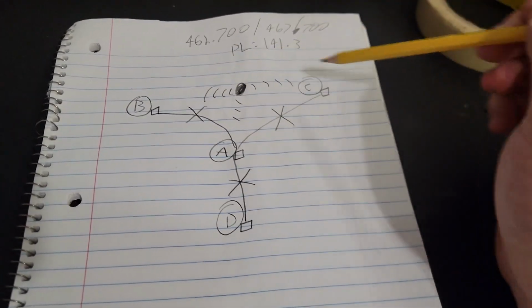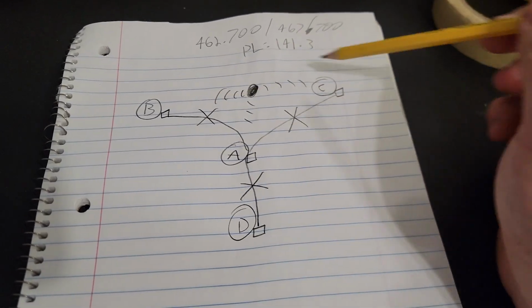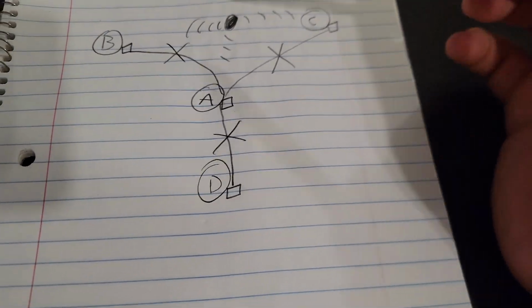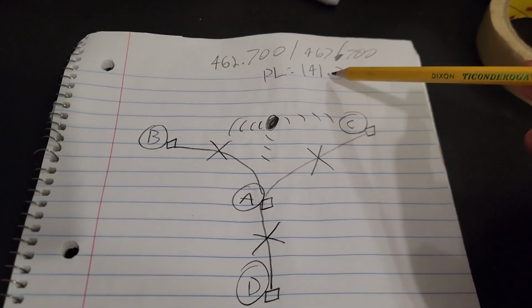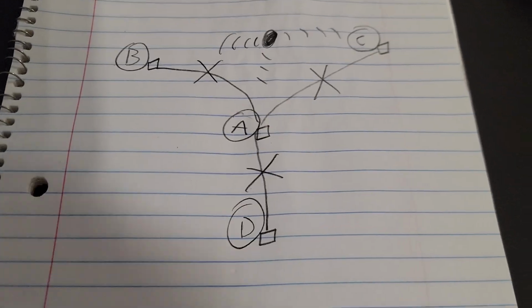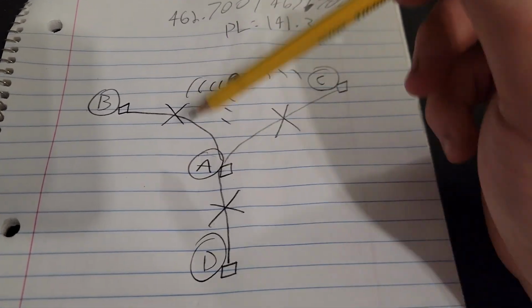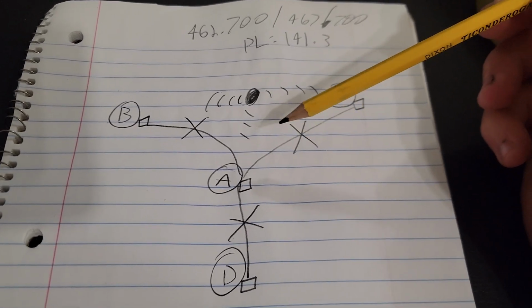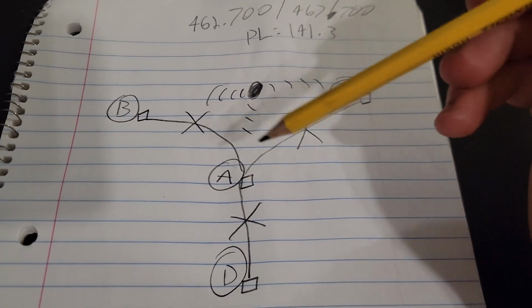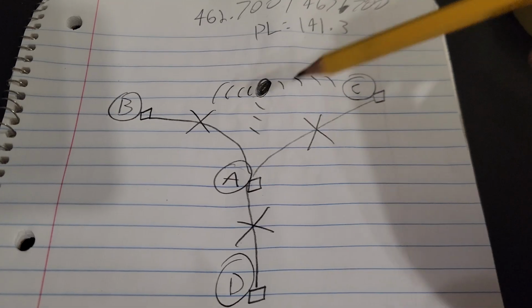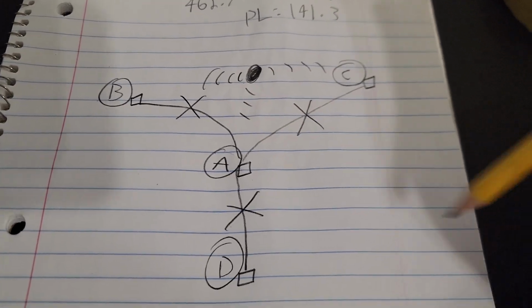So he's keying up A, B, and C all at the same time because that's how they're programmed. They're programmed for that frequency and that PL tone. Problem is the controllers aren't linked, so the timing isn't right.